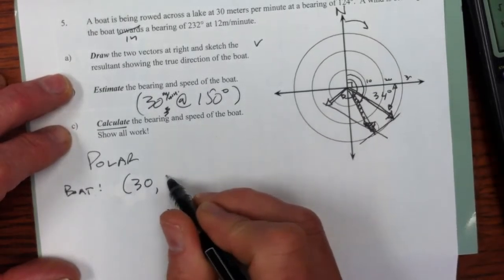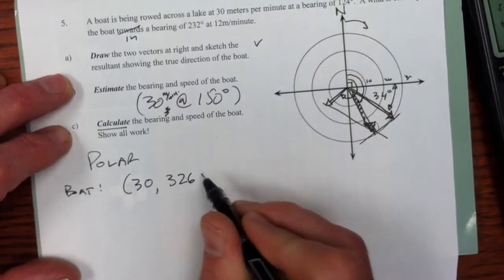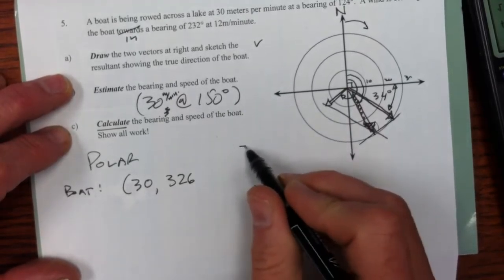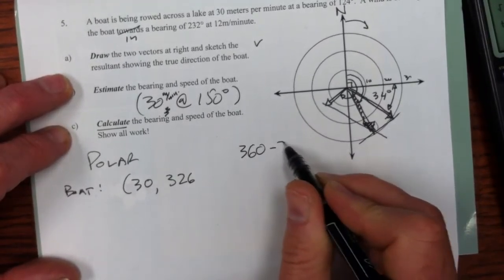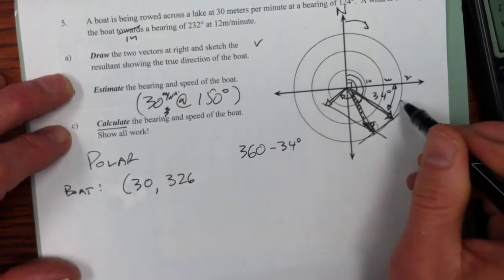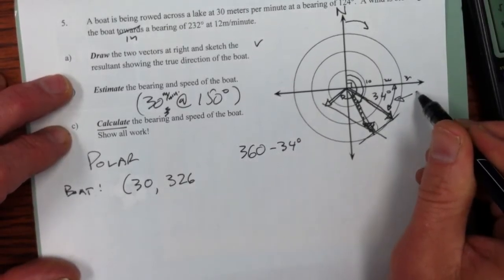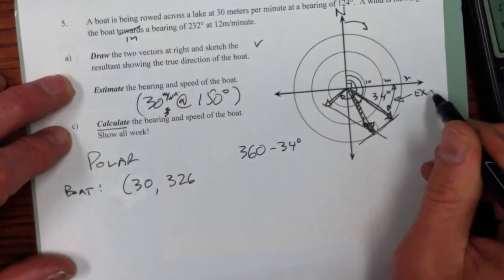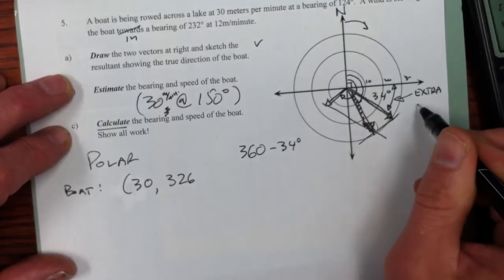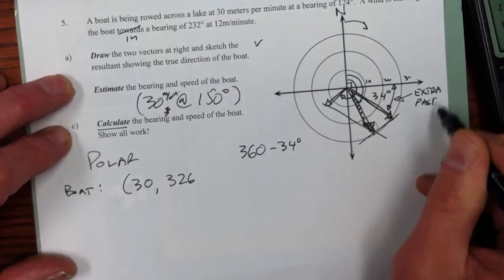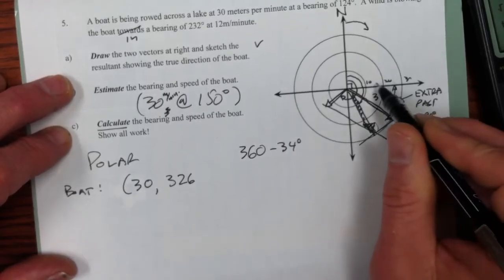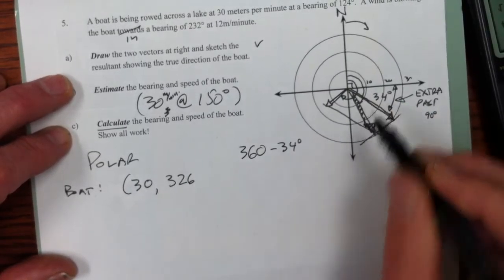So that is going to be 326. I just did 360 minus 34 degrees because I know that this is the extra bit past 90. So that's going to be the same missing bit going all the way around 360.